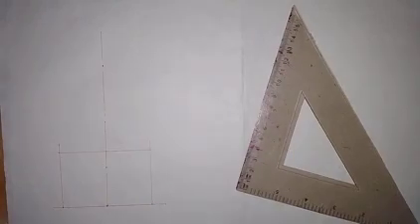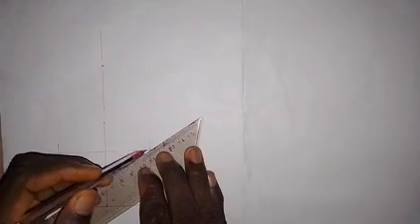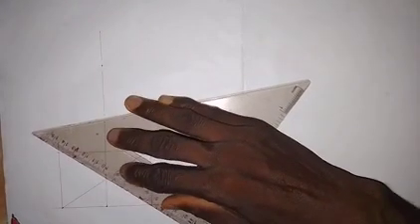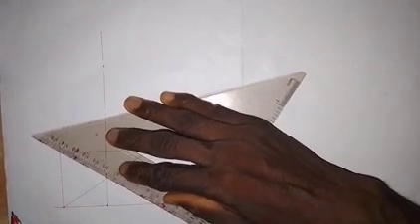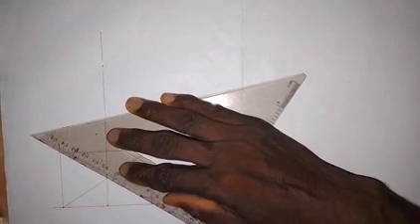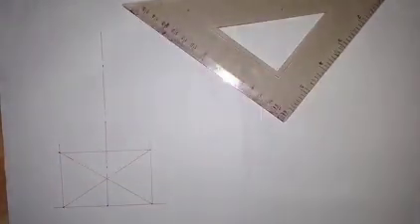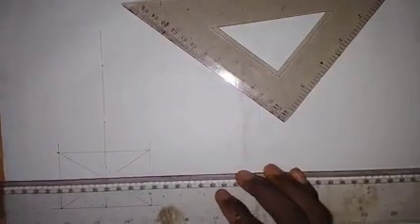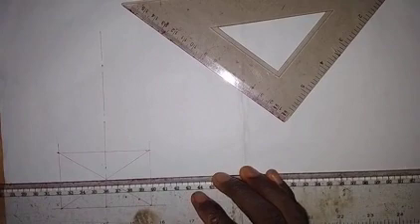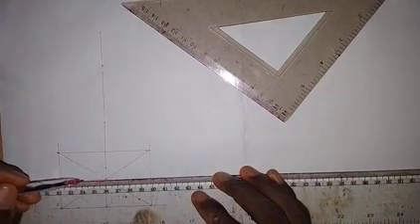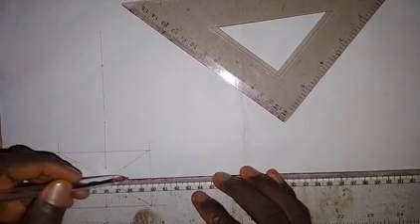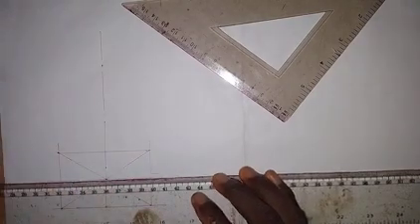Alright, then I need to connect the corners together. So I will draw this, and then I will also draw this. Okay, then I need to draw a horizontal center line through this point. Alright, so we have this now.